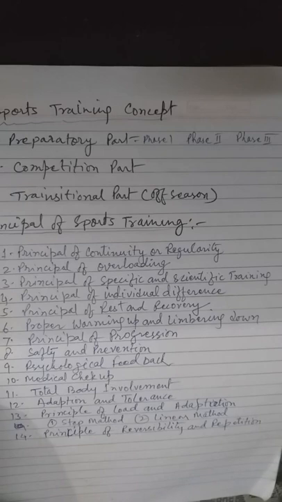You can describe the principle of continuity and regularity. Regularity is very important to improve further. The program of training should be followed regularly without long breaks. A regular schedule improves fitness; it is a biological necessity. Principle of proper overloading: a gradual increase in physical activities brings improvement. The work or load should be increased gradually over the previous work or load.